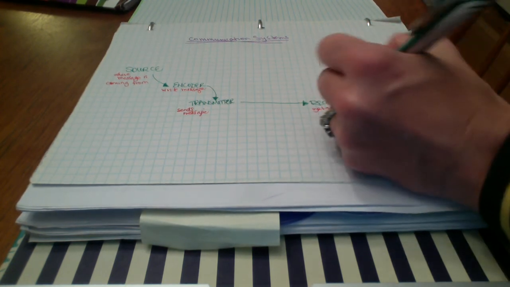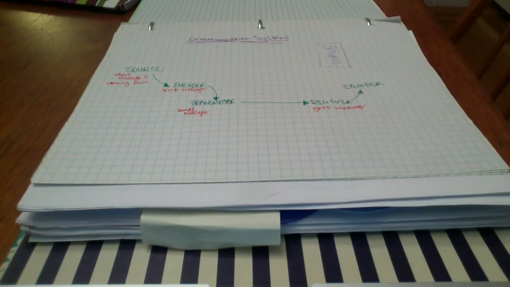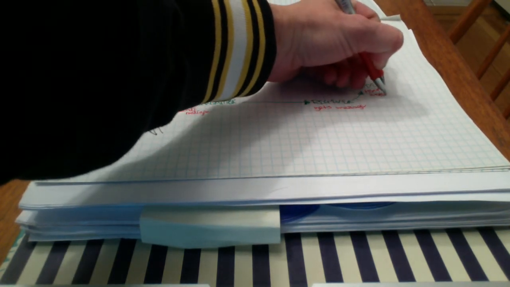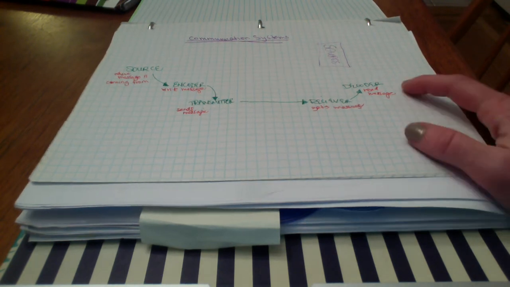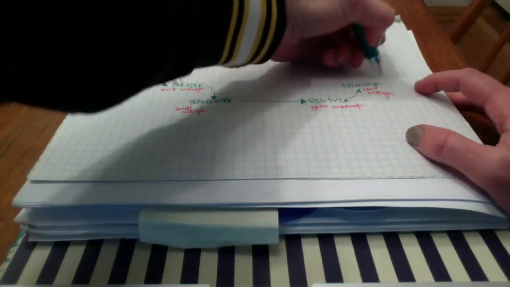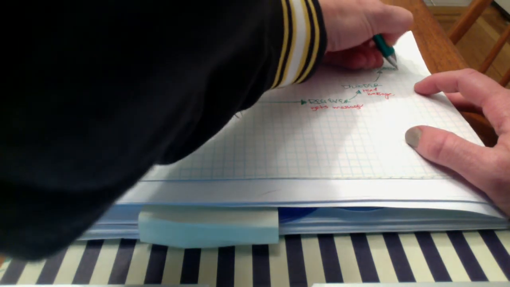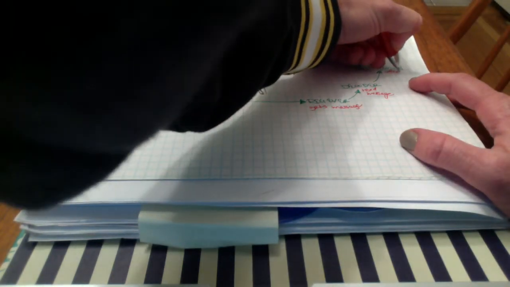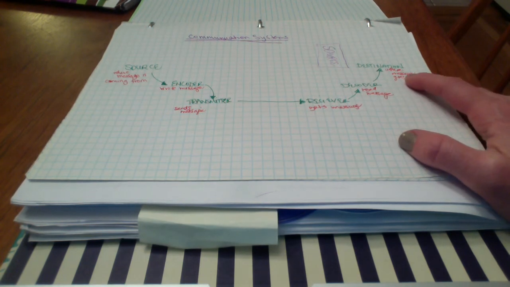From there, it sends it to the decoder. The decoder is going to read the message. And finally, from the decoder, the message can be read and it's going to go to the destination. The destination is where the message should go, or who, or what, the source is trying to communicate with.